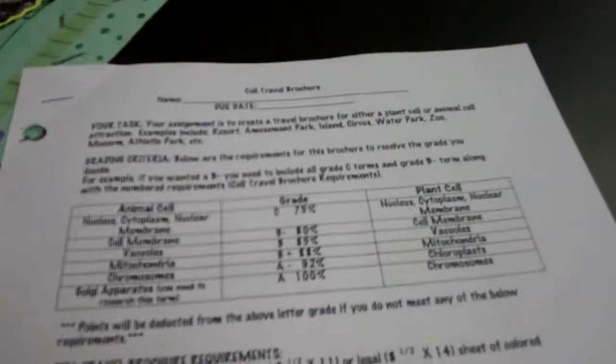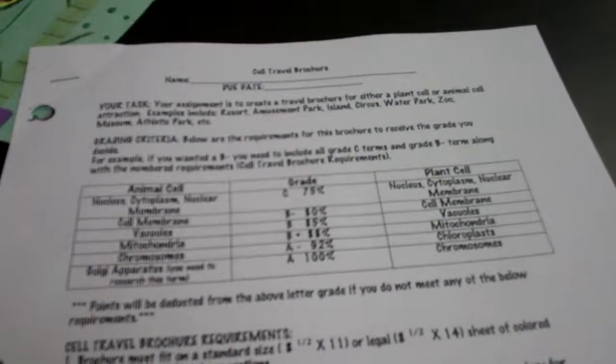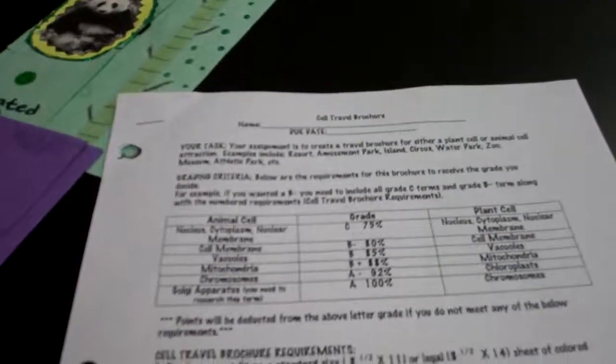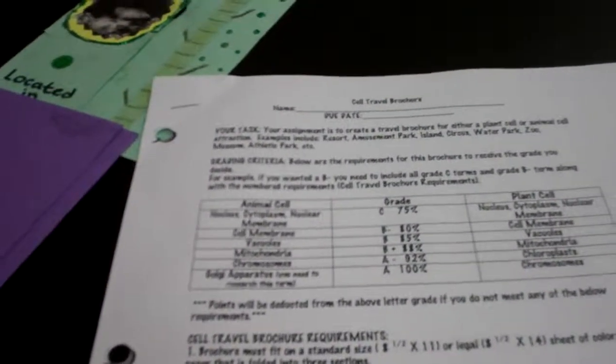Now, how are you graded on the brochure? We'll get to that in our next segment. So once again, this segment went over requirement number 5, 6, 7, 8, and 9.